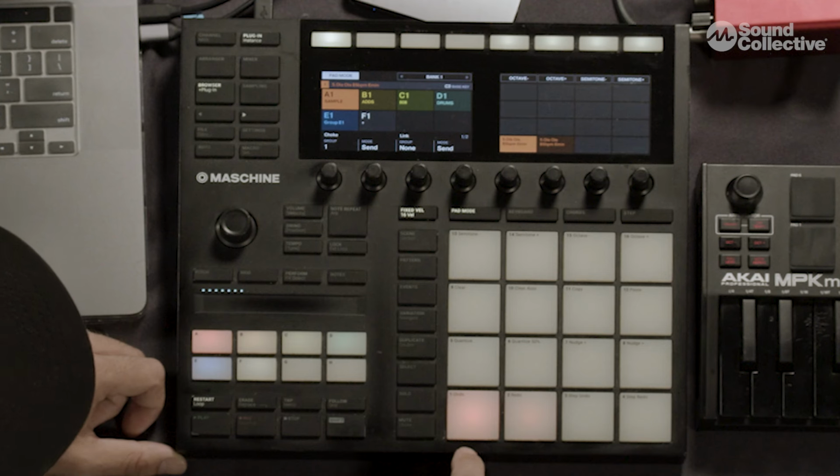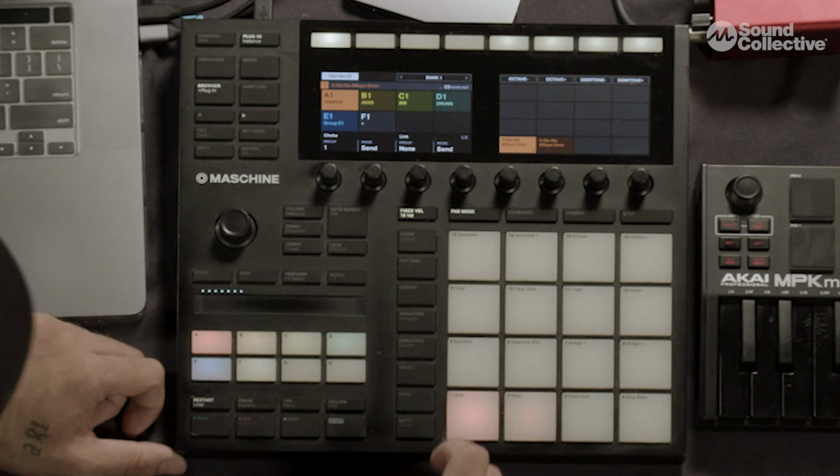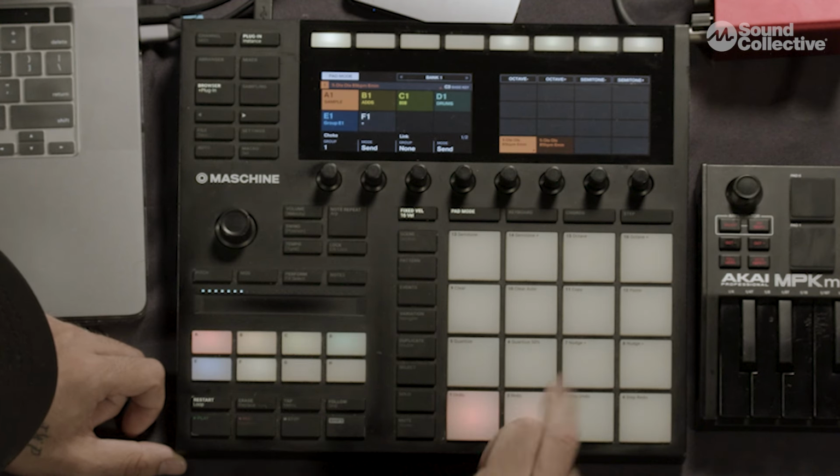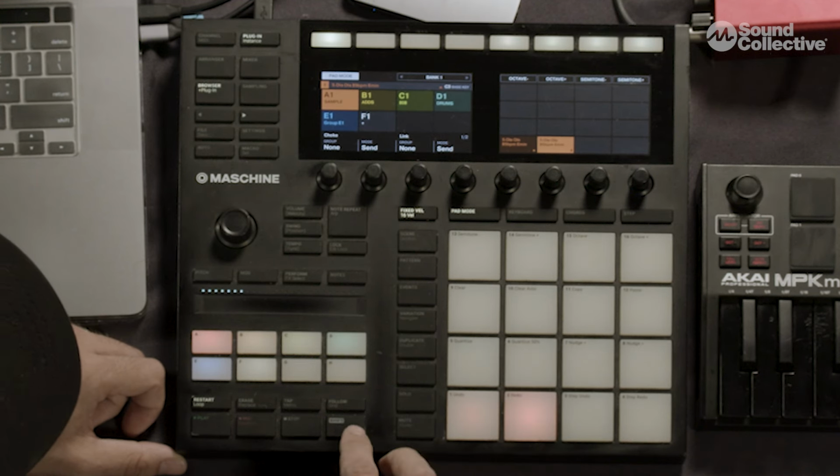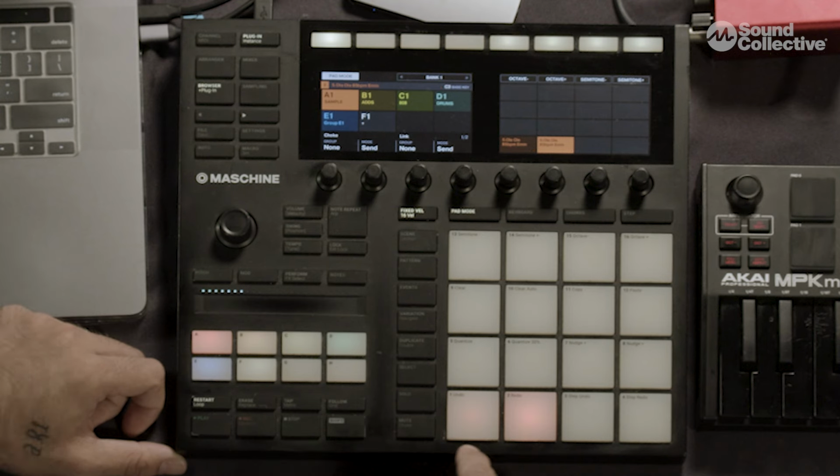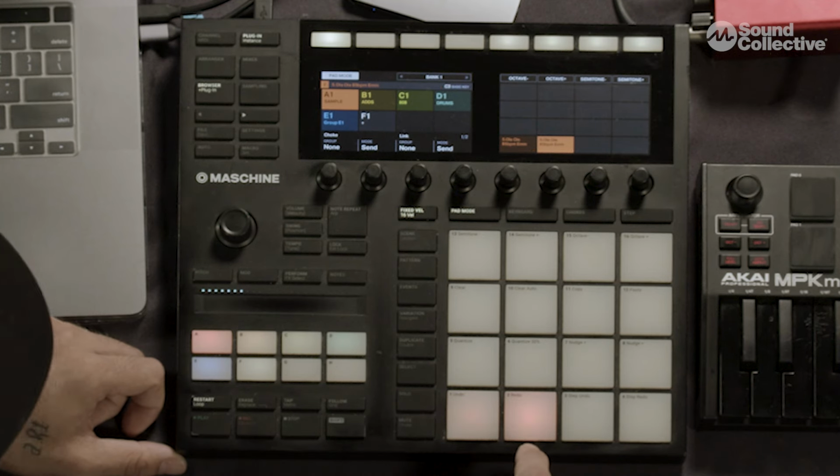So for instance, if I want my pad 1 to stop playing as soon as I press pad 2, like so, as you can see, pad 1 is still playing although I pressed pad 2.